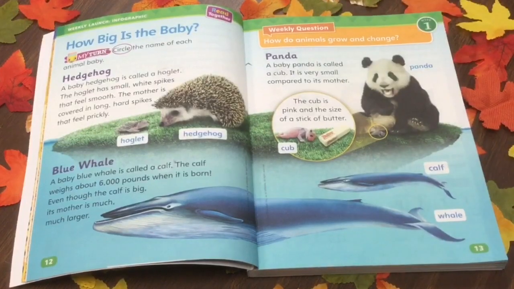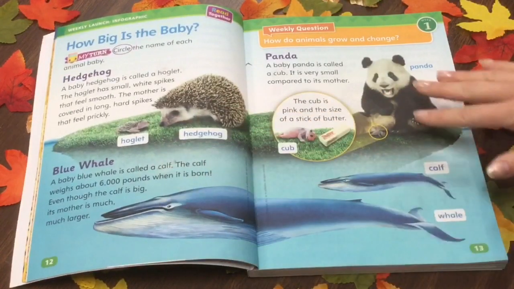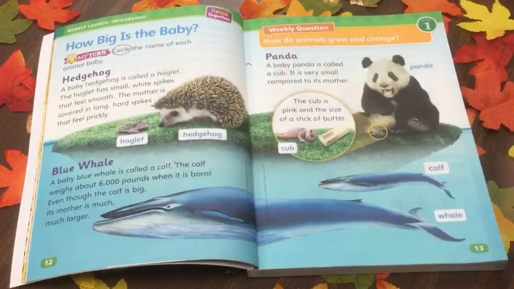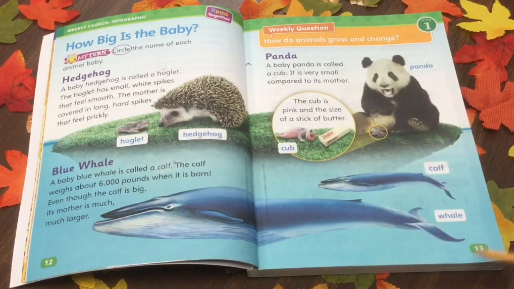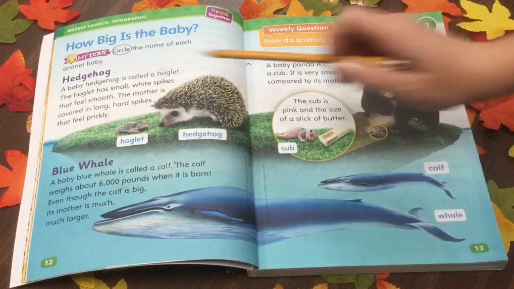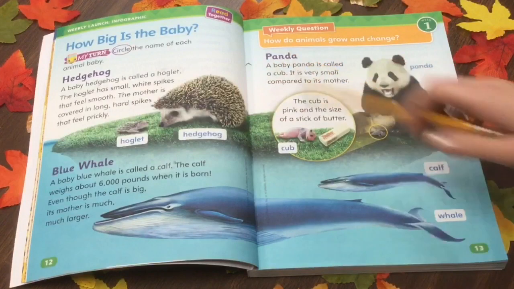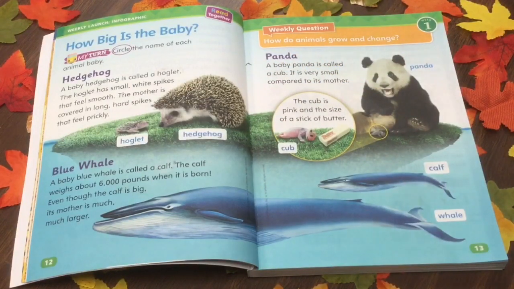This is an infographic. An infographic means that it is pictures with words. Let's take a look at some of our graphic features. I can see that I have labels, I have pictures, and I have headings. Let's get started. It says, circle the name of each animal baby. Let's read about hedgehogs first.